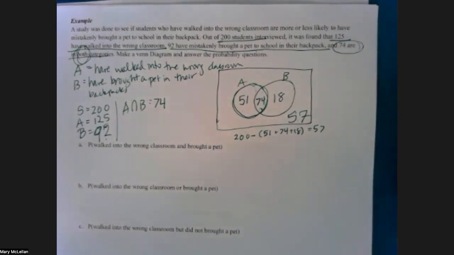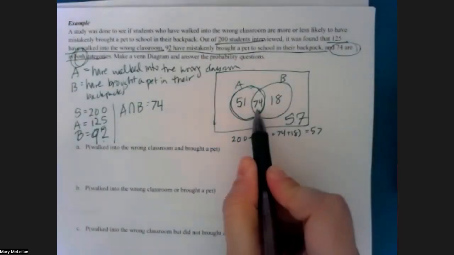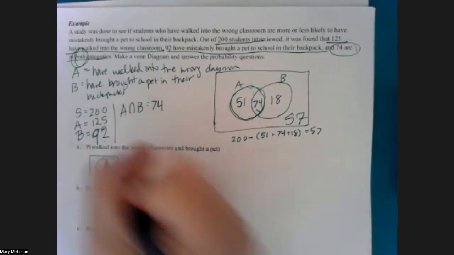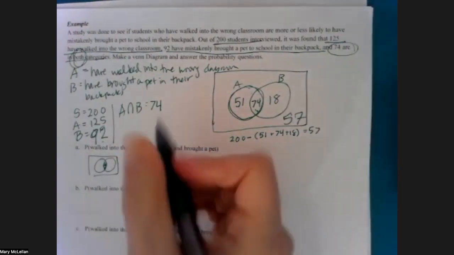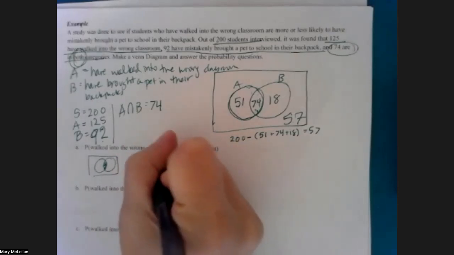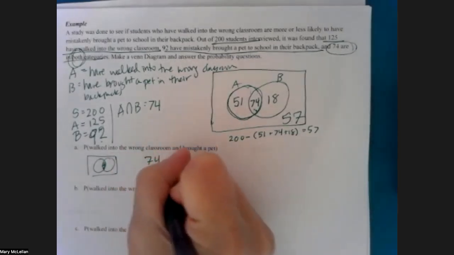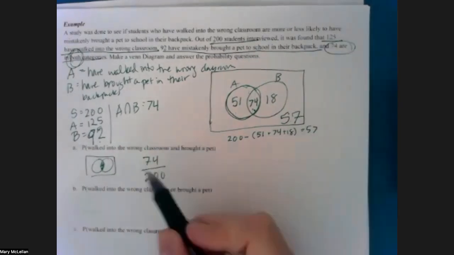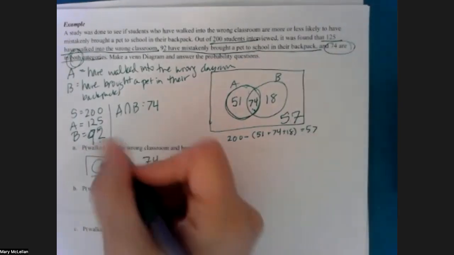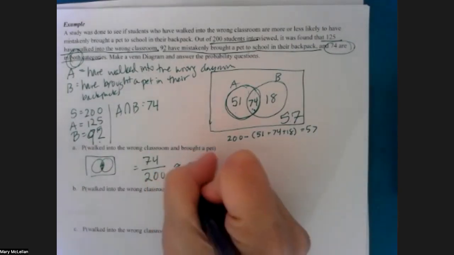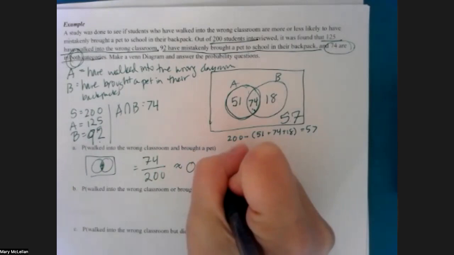Okay. Part A, probability that a student has walked into the wrong classroom and brought a pet. That's right here. You don't have to draw a little drawing, but for me, it helps. The probability of that is not just 74. Remember, probability is a number between 0 and 1. You need to include the denominator, which is how many students there are in total. This answer is 74 over 200, or if you prefer, as a decimal, 0.37.